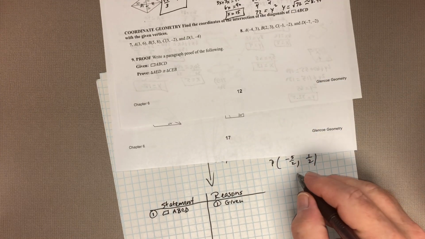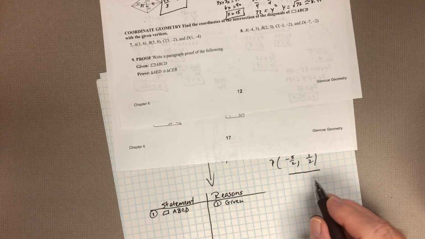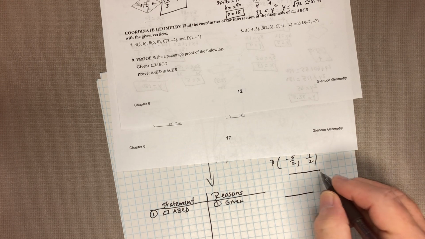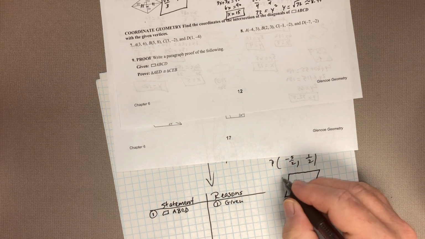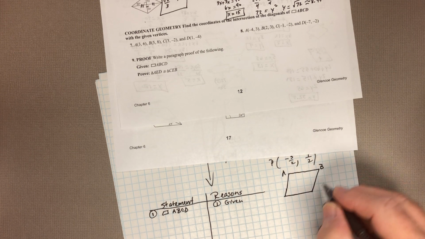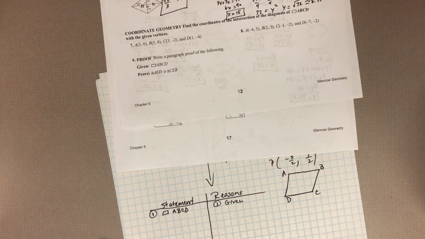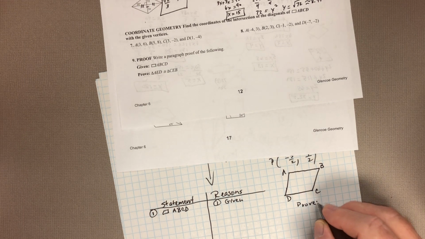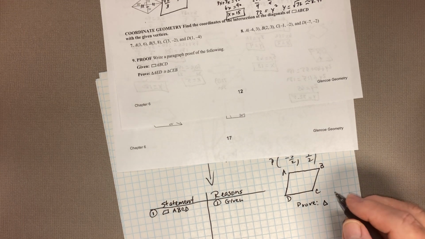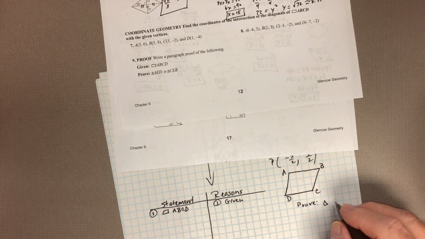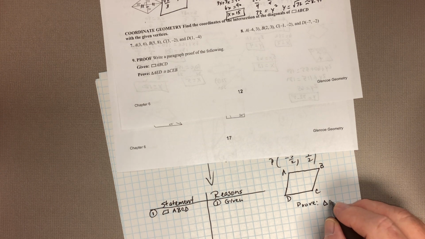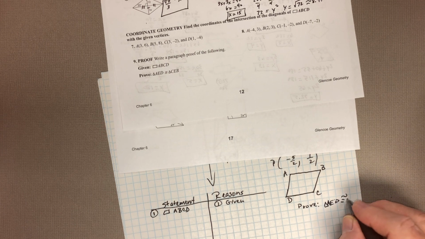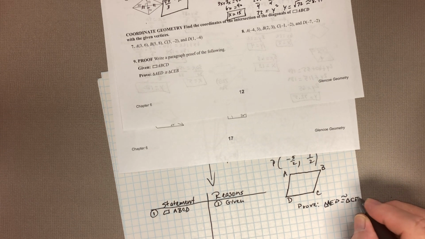All right. And if you want, you can make a sketch. All right, that's 4 units long. Okay, I'll come down here, 1, 2, 3, 4. I'll connect. All right, so I've got A, B, C, D. All right, and what are we trying to prove? We're trying to prove that triangle AED is congruent to triangle CED.